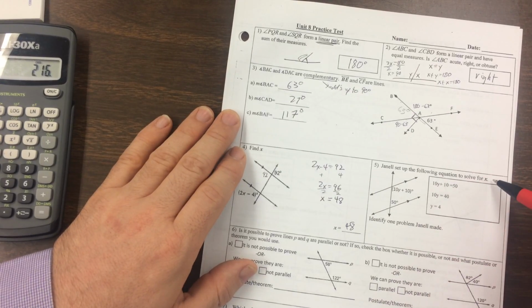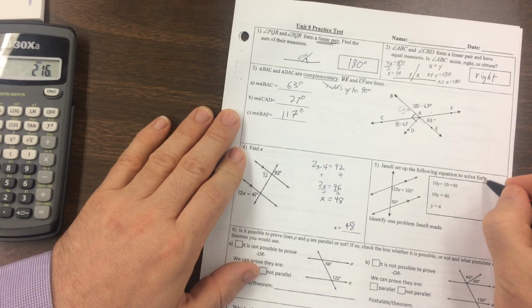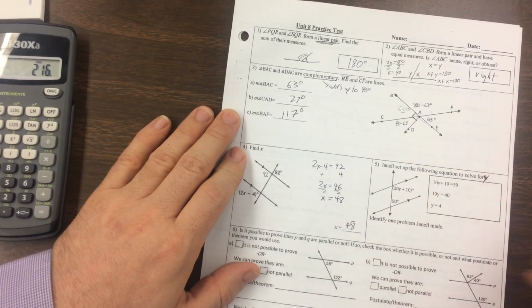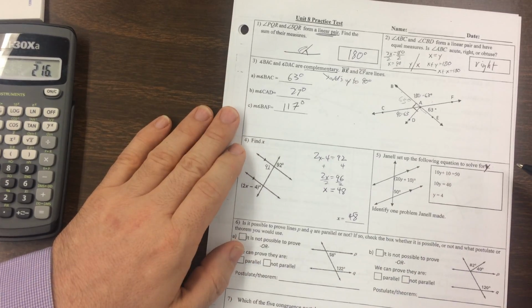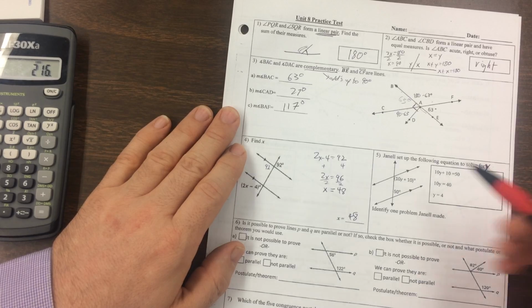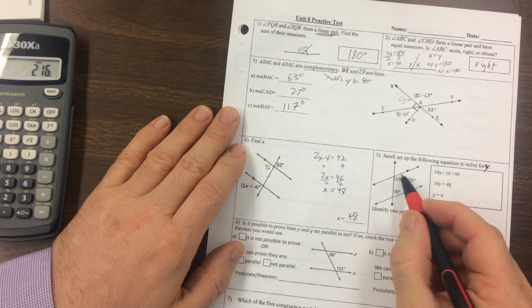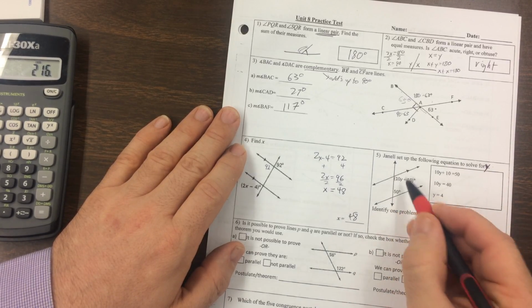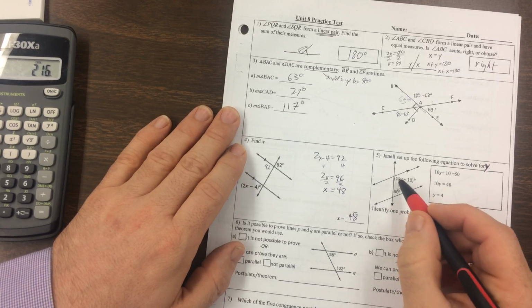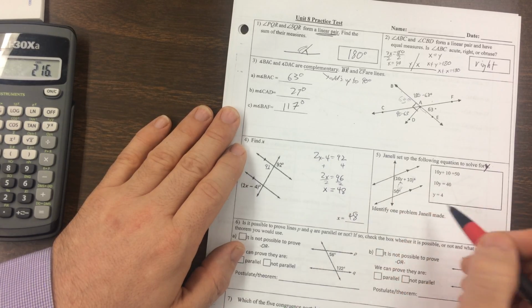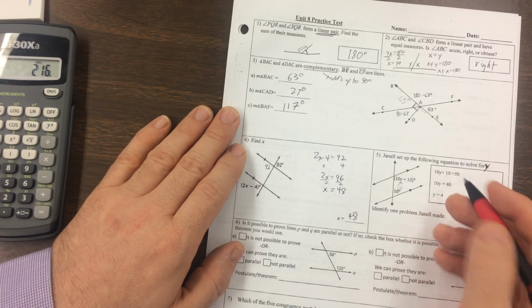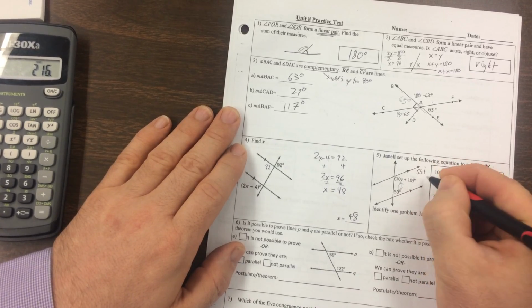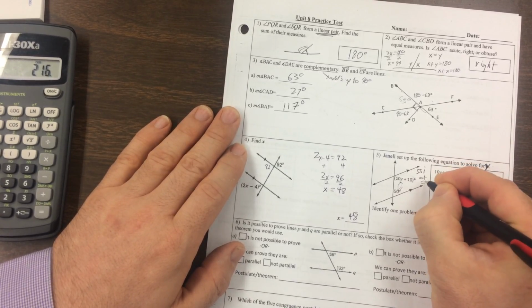Janelle set up the following equation to solve for x. Should be solve for y, because it's y. So she set this up: 10y plus 10 equals 50. So I have to be able to recognize that what she did is she set up this angle equal to that angle. Those are not equal, though, because we have parallel lines. So these would be same side interior, which are not congruent.